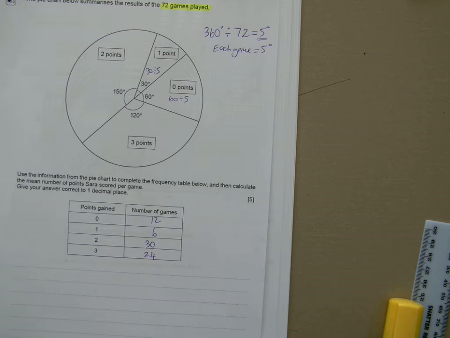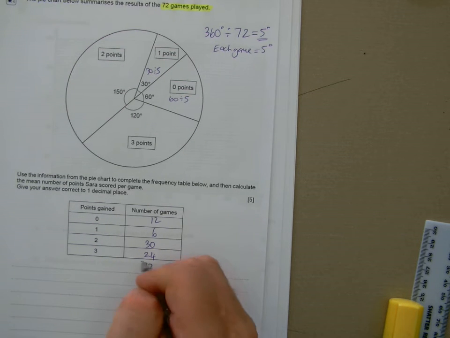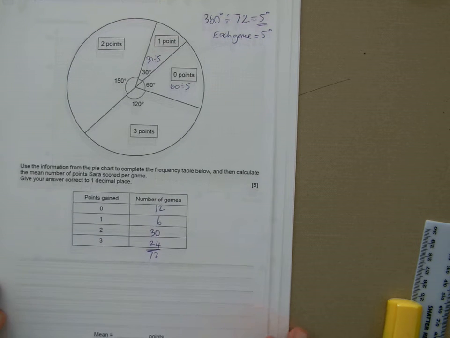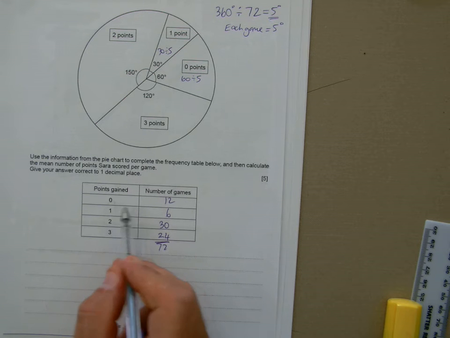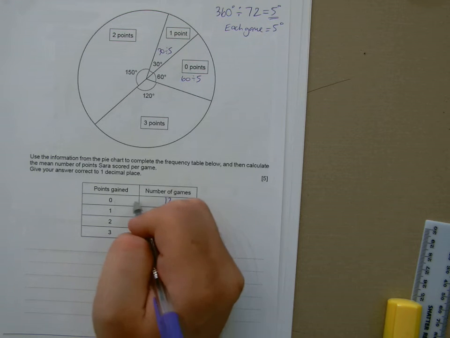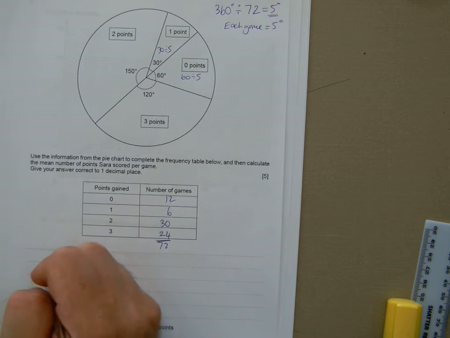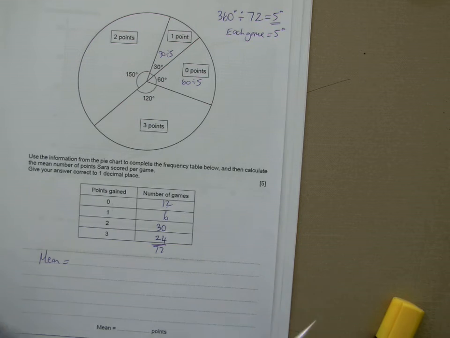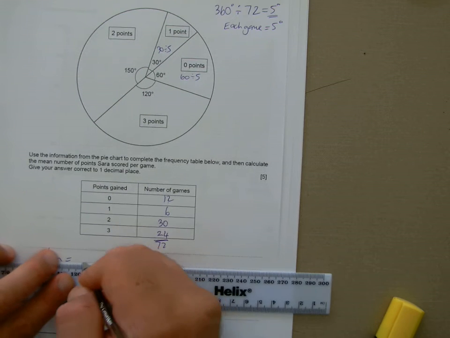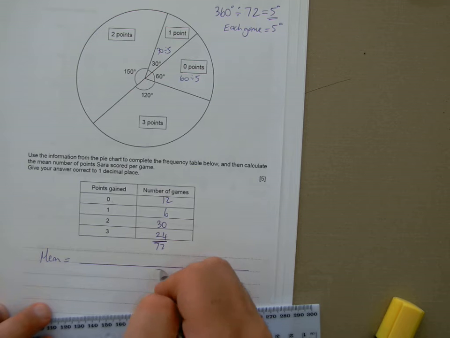A good way to check is to add them up on your calculator and make sure it adds up to 72, which it does. Then it says, using this information, calculate the mean number of points Sarah scored per game. So it goes back to working out the mean from a table. We can do this accurately because we've got the exact points here. Remember with the mean, you add all of them up and divide by how many there are. Now we're going to be dividing by 72, because that's the number of games there were.